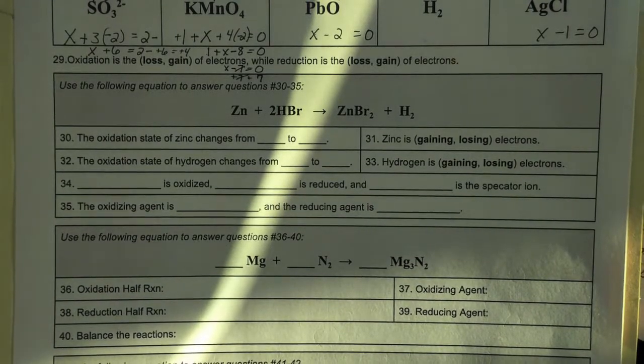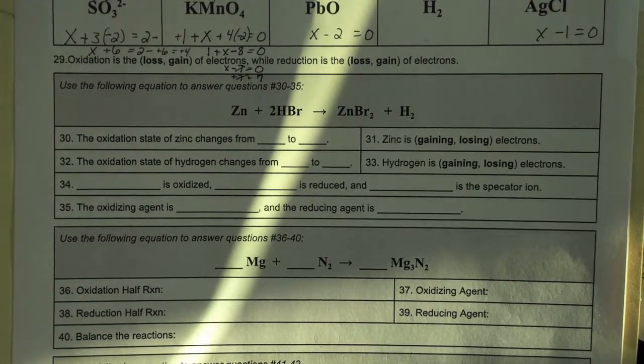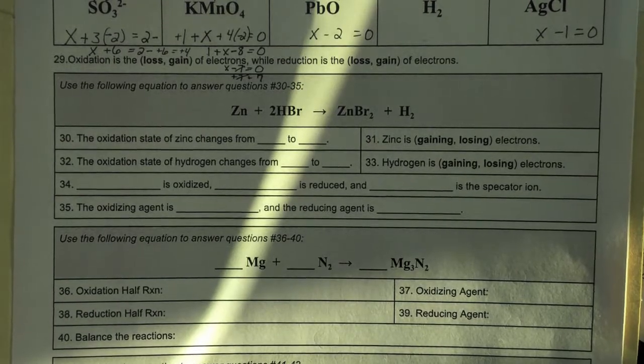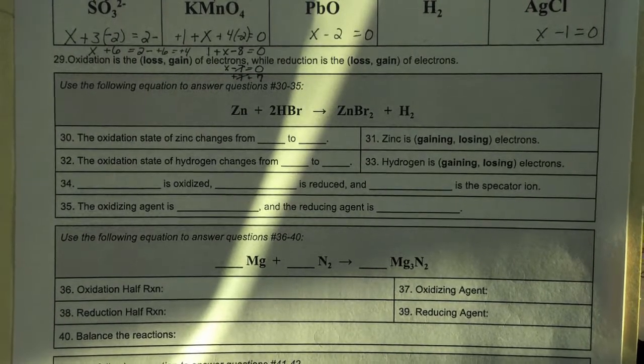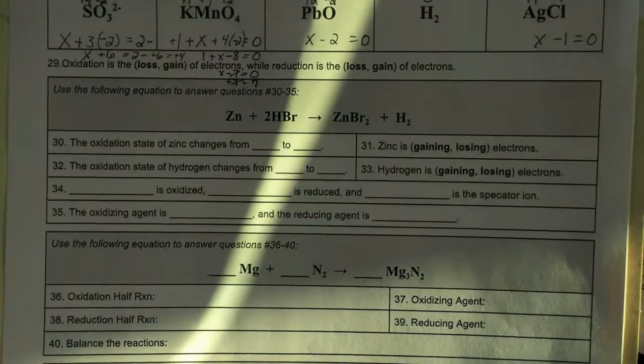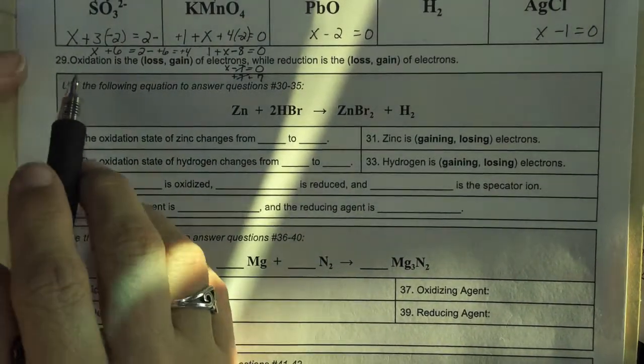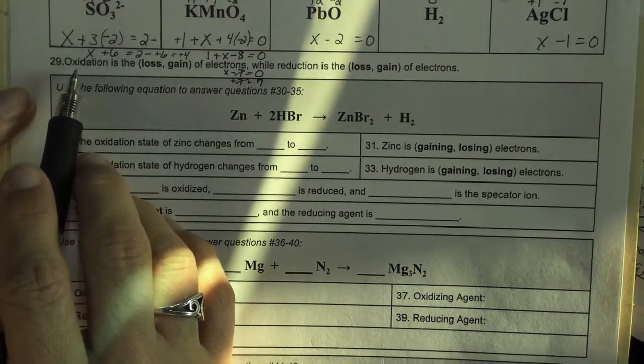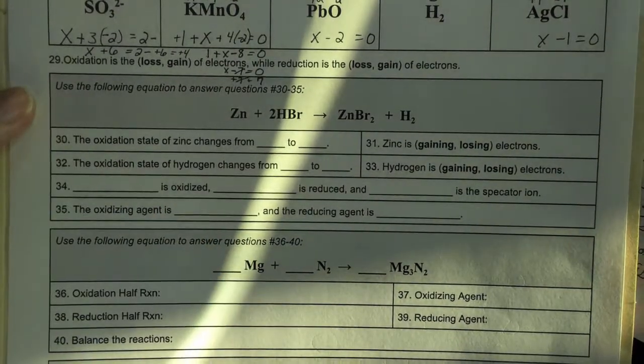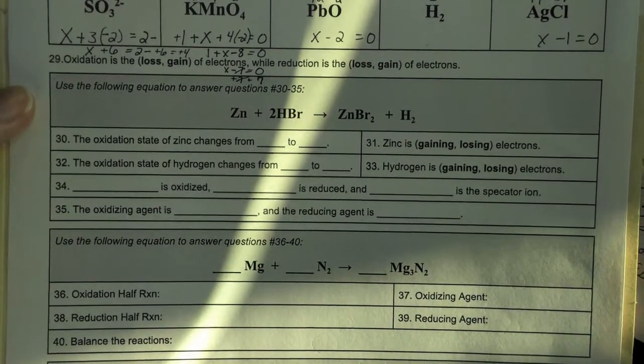So on this one we're going to look at why they call it oxidation reduction, explaining that and going over some of our vocabulary terms that have to do with that. This first statement is really key in helping us understand and explain what's going on.